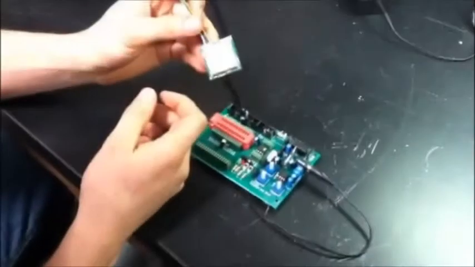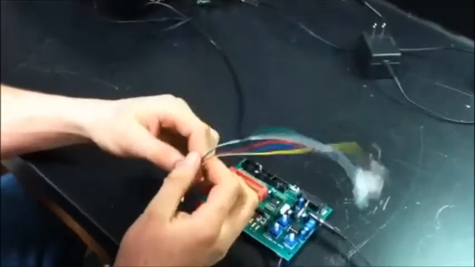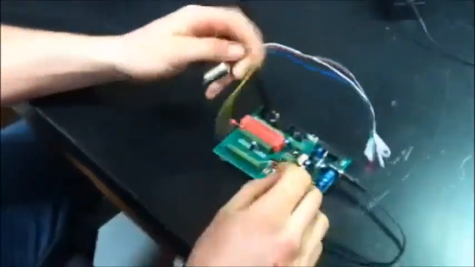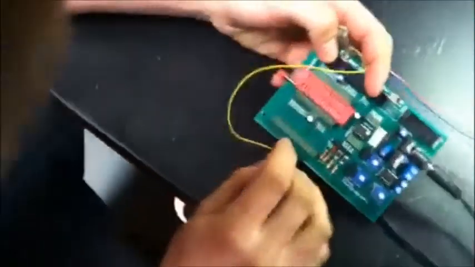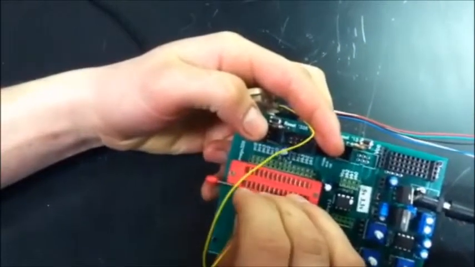Today we're going to plug in the GPS sensor to the board. First thing you're going to do is take the yellow wire, and that's the data wire. You're going to plug that one into port D0 or port D1. They're already set up to run the GPS.